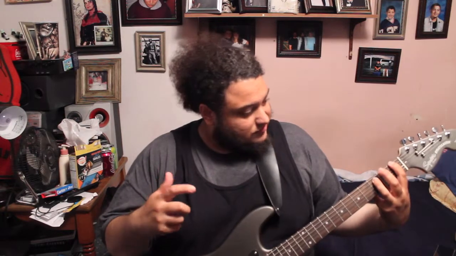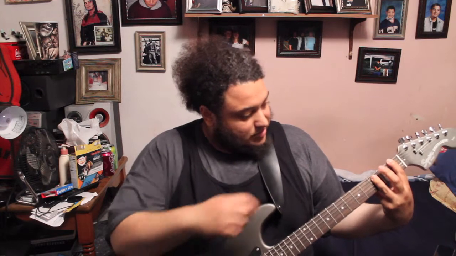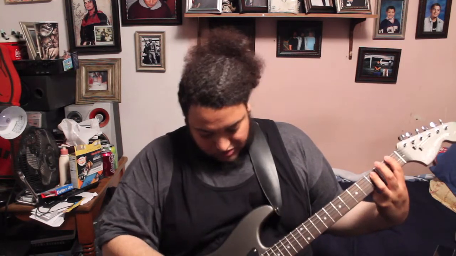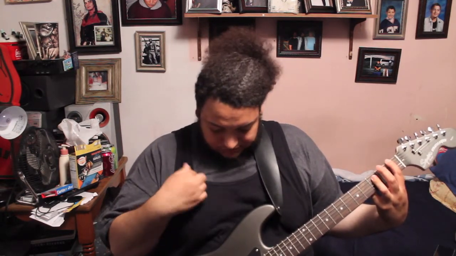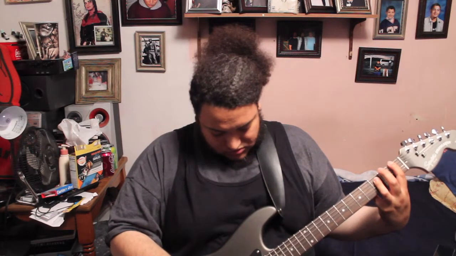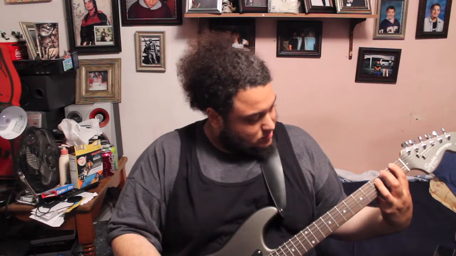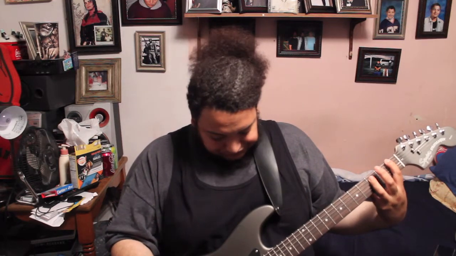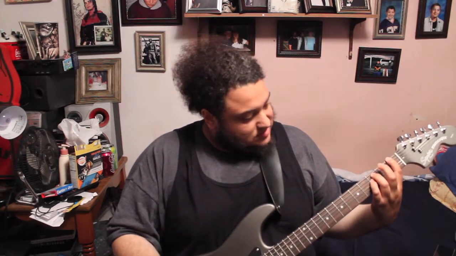Now, just for people that are really into theory, by putting this note here, which is on the actual A string, you don't put it right here, you put it on the string below. So you put it like that. And that is a triad, that's the perfect fifth.